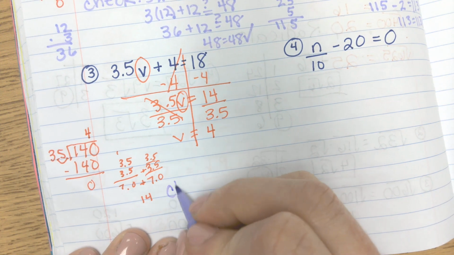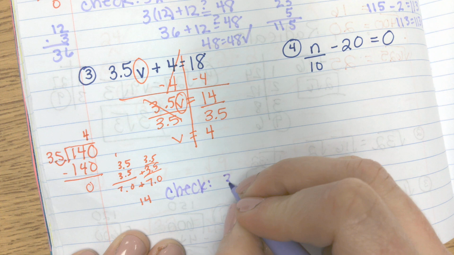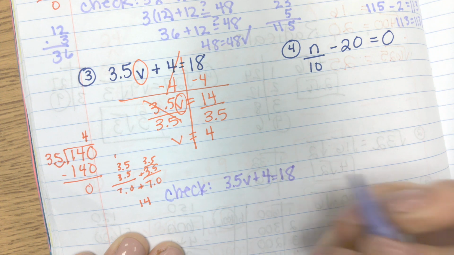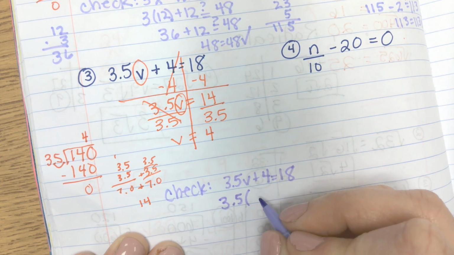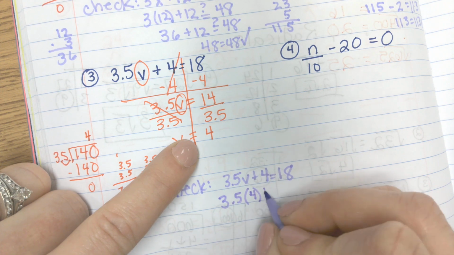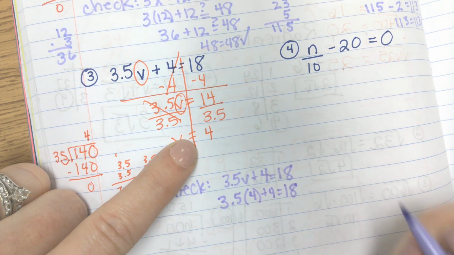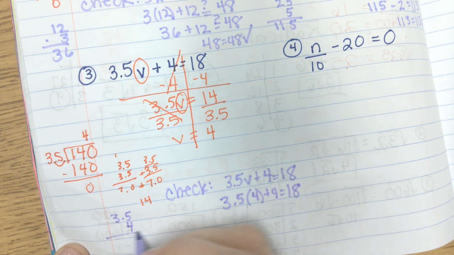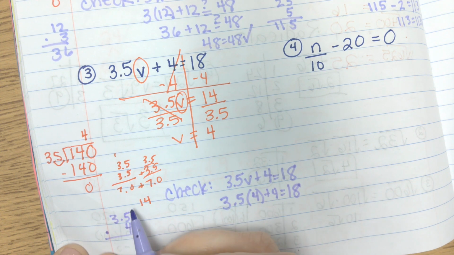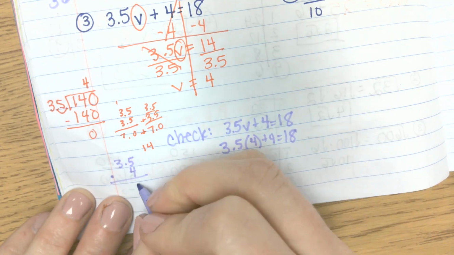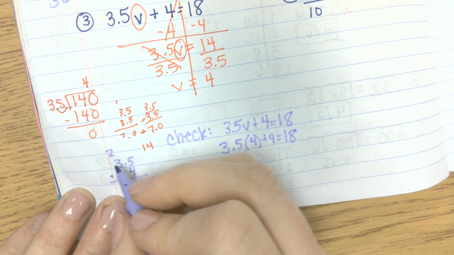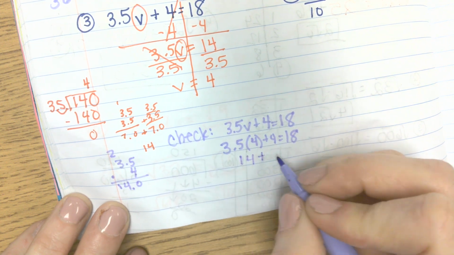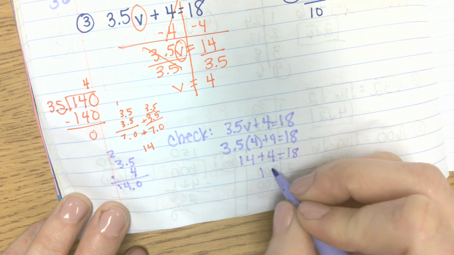So before we say that we are done, let's check our work. 3.5v plus 4 equals 18. 3.5 times, what is v? V is 4. Plus 4 equals 14, or 18. Now let's check. 3.5 times 4, so I'm going to multiply it this time. 5 times 4 is 20. That is 12, 13, 14. Yes, with the decimal. So that's 14 plus 4. That does equal 18, so we did it correctly.